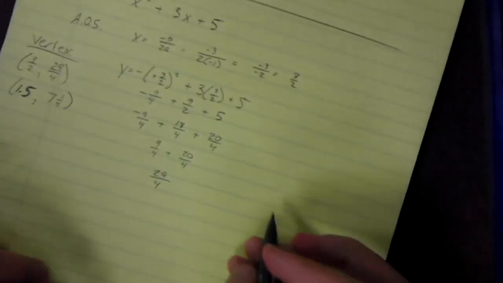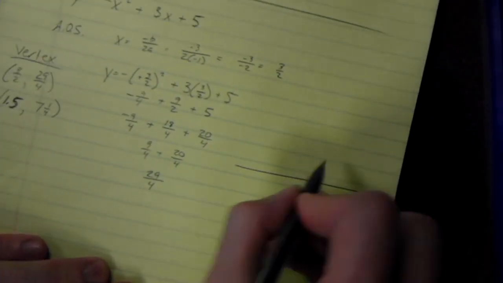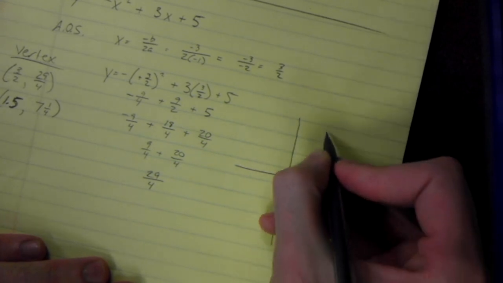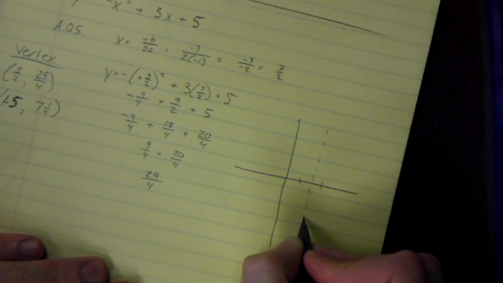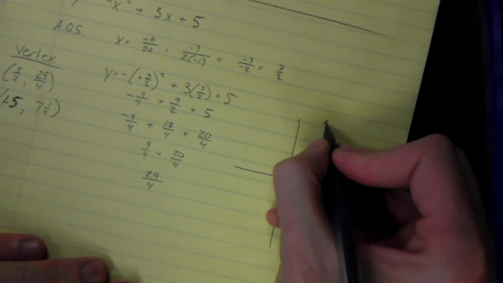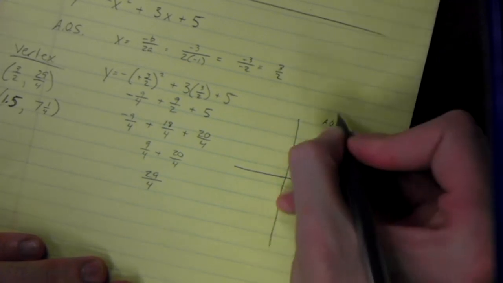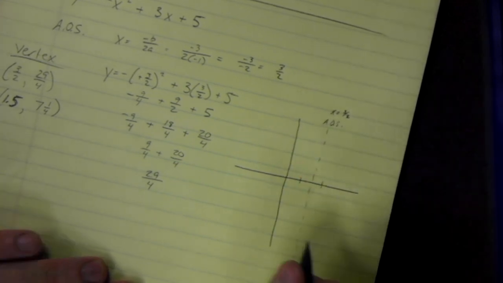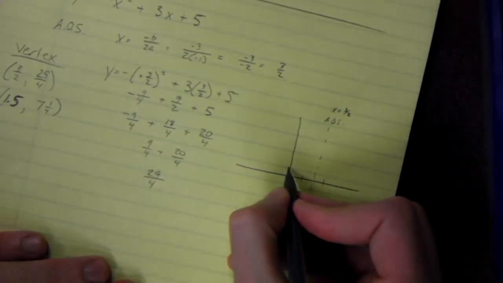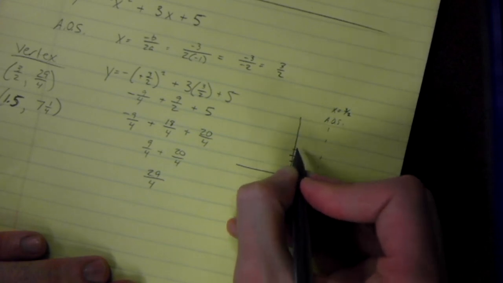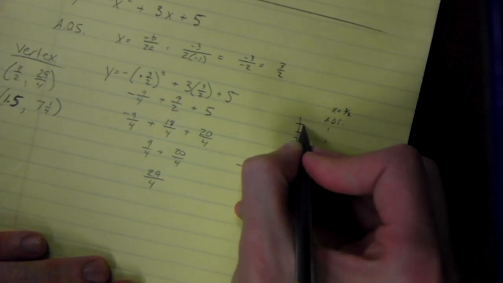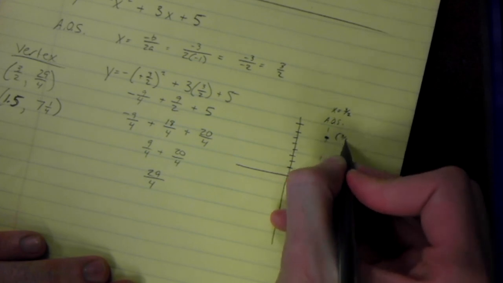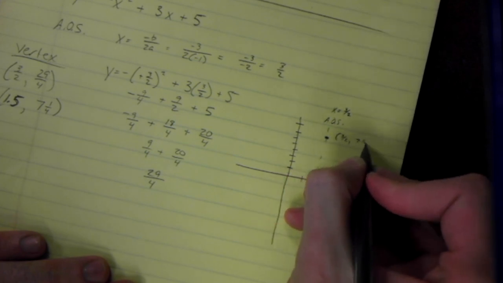So if we were going to go and graph this, well, we know that our vertex is at 1.5, which is also where your axis of symmetry goes. That's the equation x equals 3/2. And then at 1, 2, 3, 4, 5, 6, 7, 7 1/4, we have our vertex.